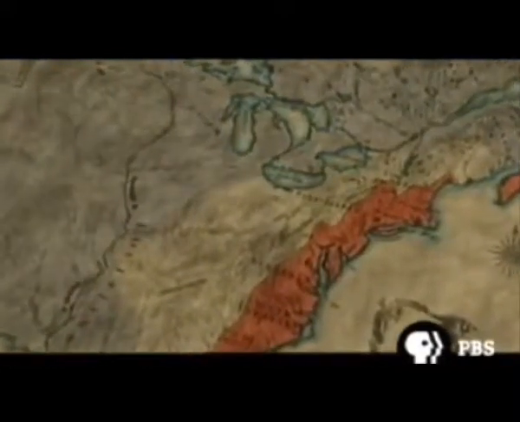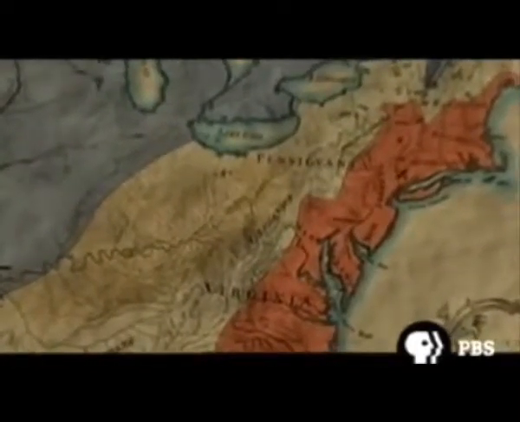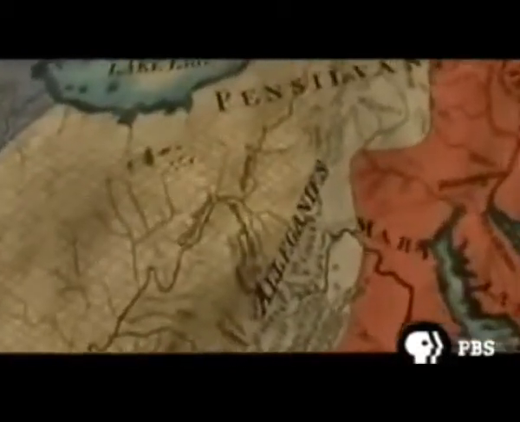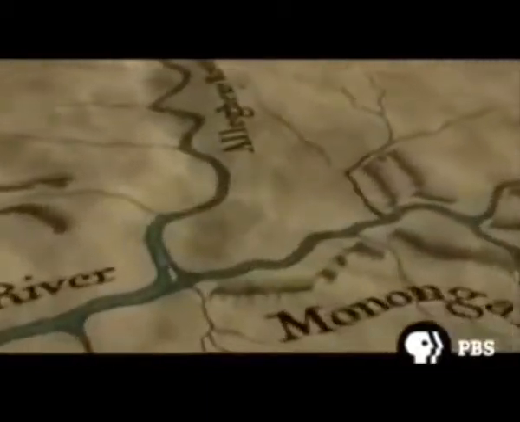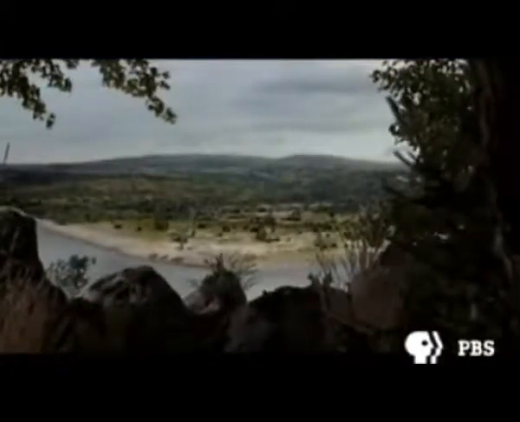In the 1750s, Britain holds the East Coast, while Canada and the Mississippi Valley are dominated by the French. Between those two empires lies a giant prize called the Ohio Country, a region the size of France that is largely empty and up for grabs. Both France and Britain set their sights on one spot in particular, a strategic river junction called the Forks of the Ohio, where Pittsburgh stands today.